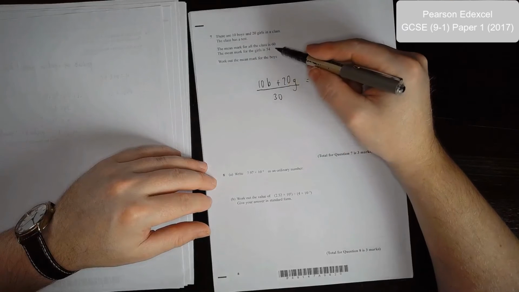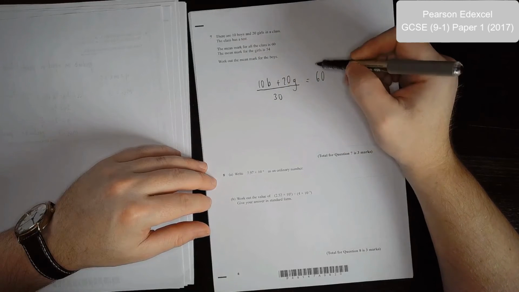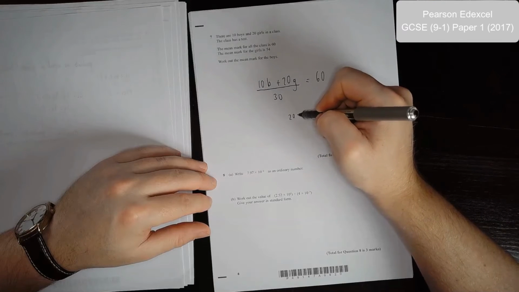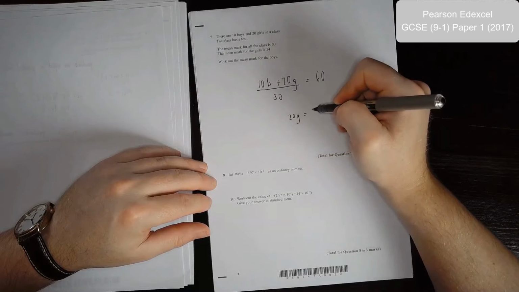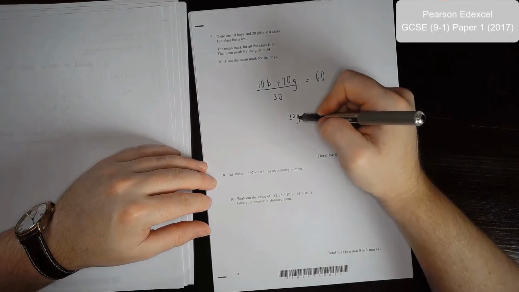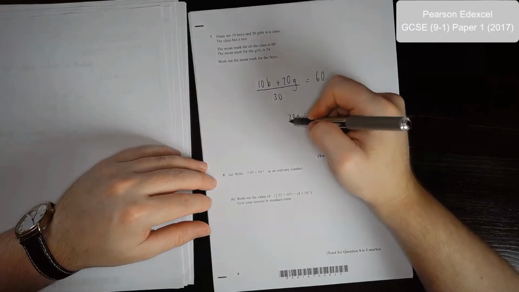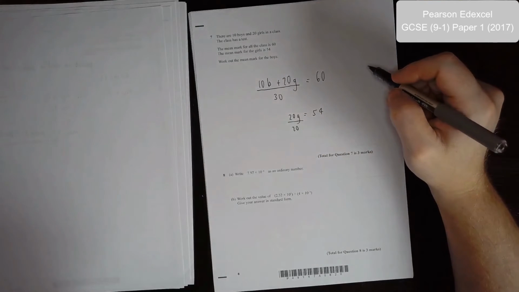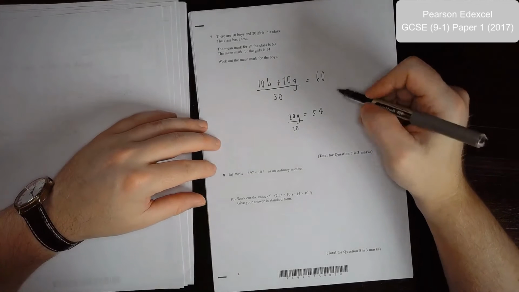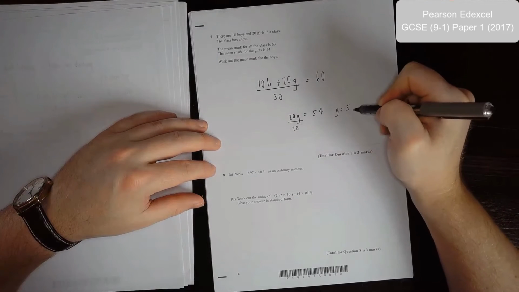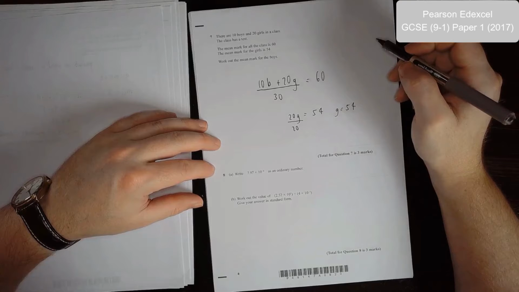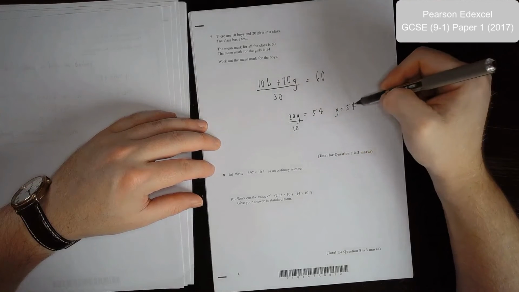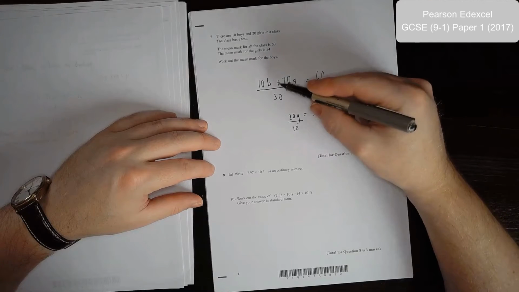And the mean mark for all the girls is 54. So 20g over 20 equals 54. So that means G equals 54. So the girls' average. So we can put that value of G into the first equation and solve it to find B.